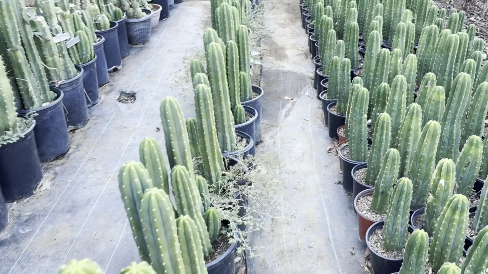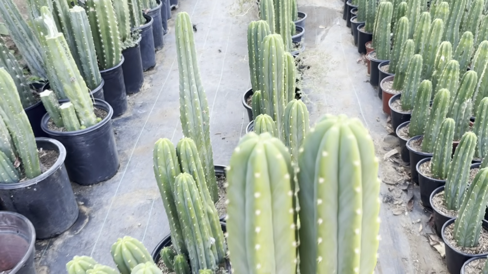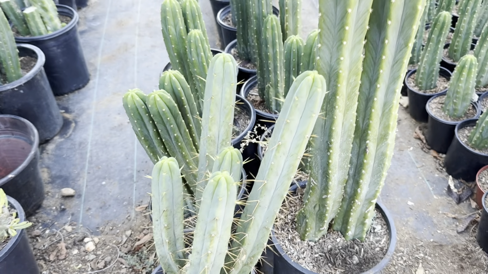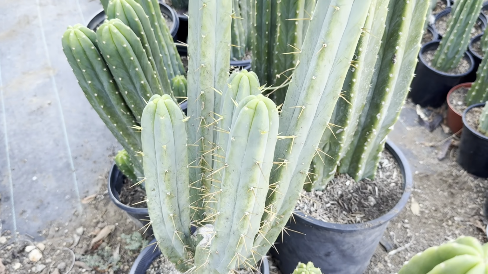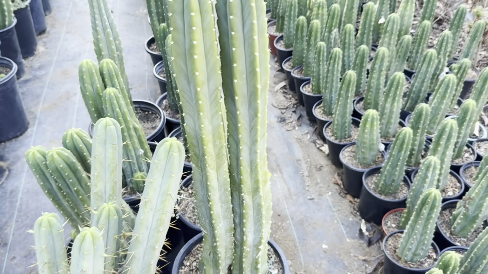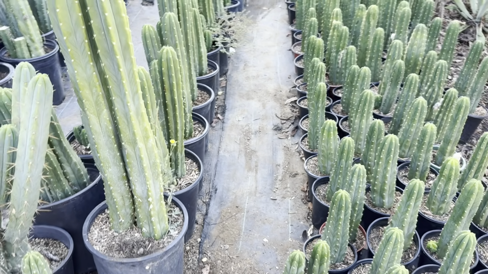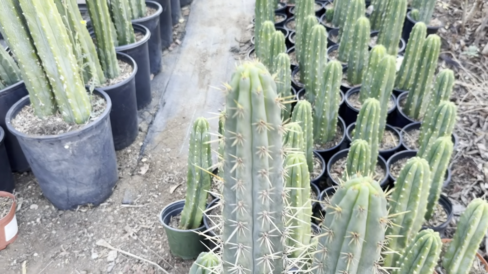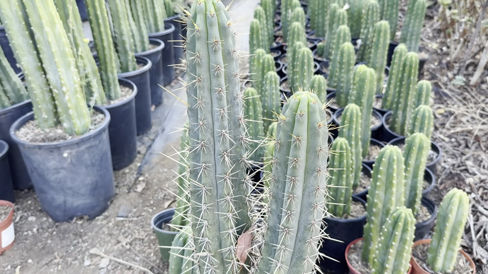A lot of Trichocereus bridgesii will have white hairs, but I feel like those are going to be a bit easier for you to identify just because of the amount of spines and length on those spines. Same with the Trichocereus peruvianus. Look at the length on these spines.